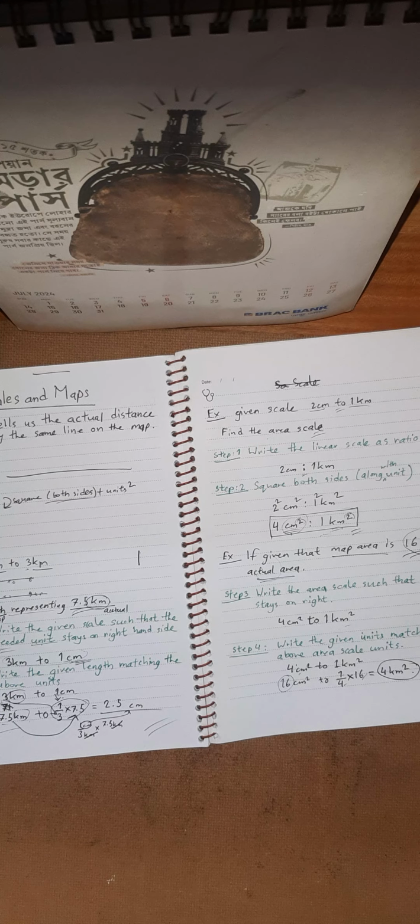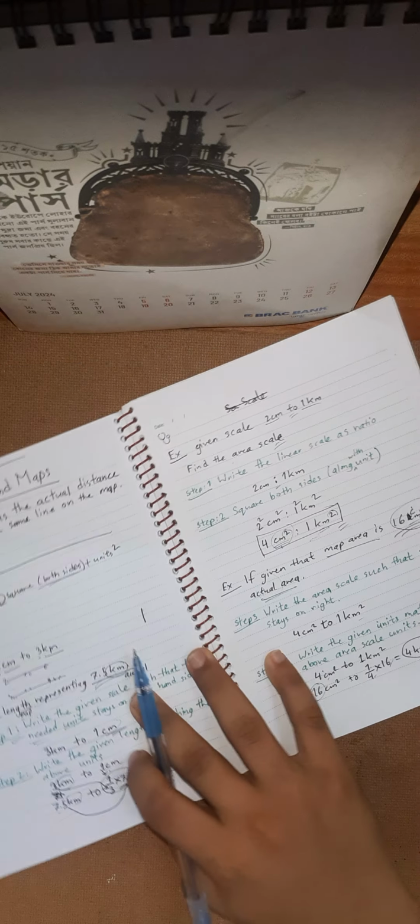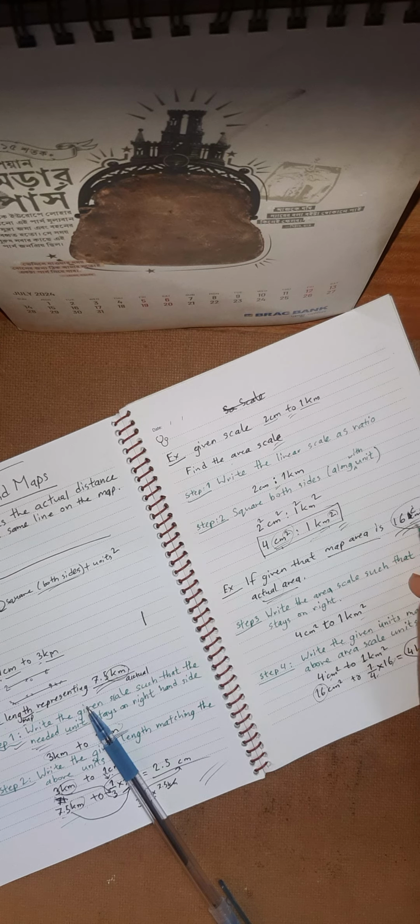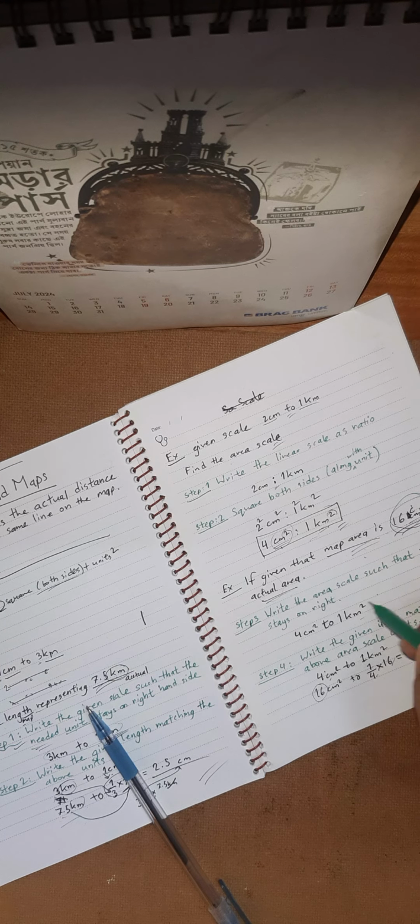And now we would be heading to some maths probably, but before that I need to tell you when to use the area scale and when to use the linear scale. The area scale is used when area is given to you. Just look at the example right here. The map area has been given to you and no other lengths are provided. When only the area is provided and you are required to find the actual area, or vice versa, use the area scale.